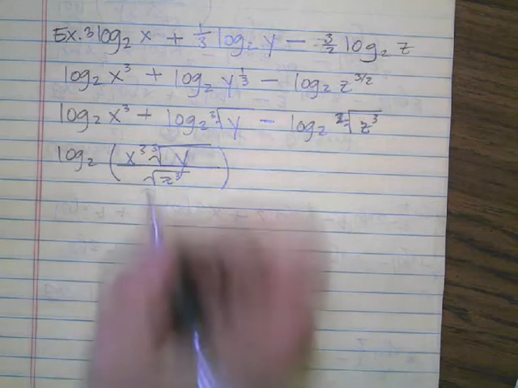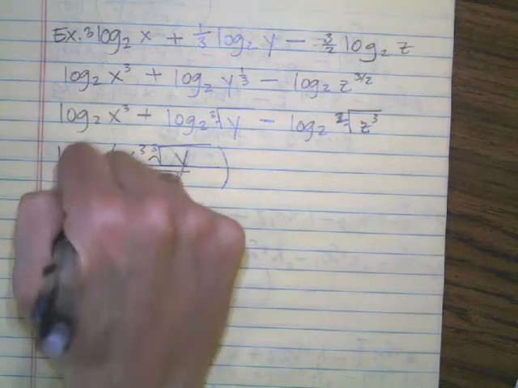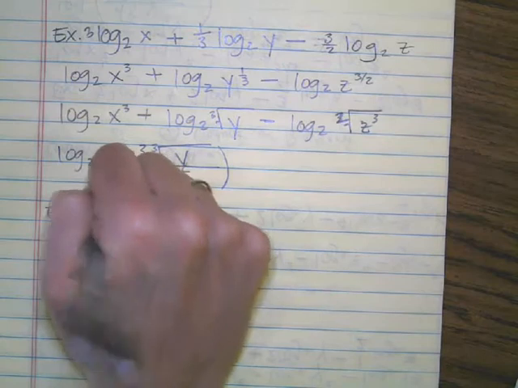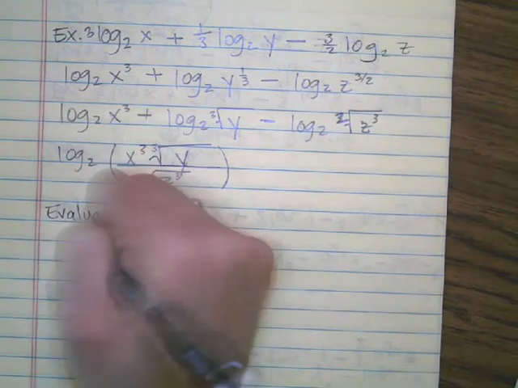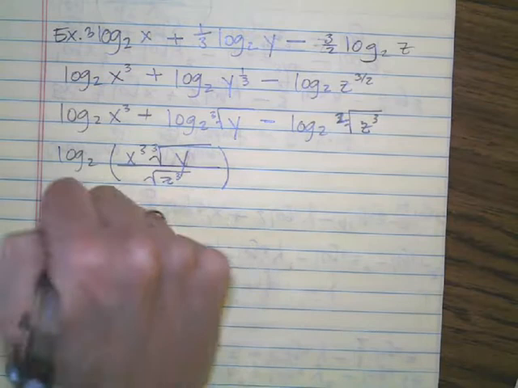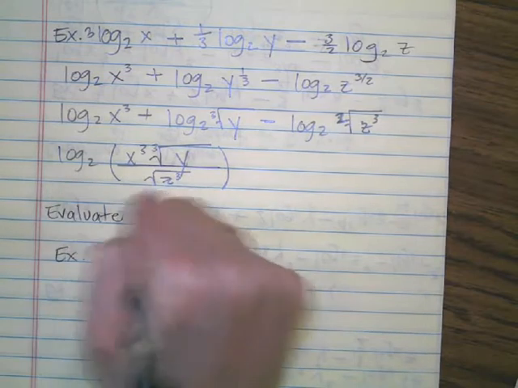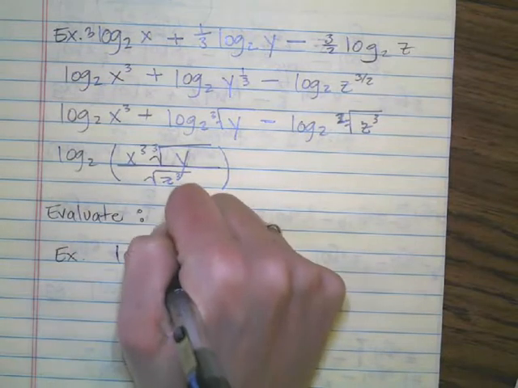Alright, so we're going to talk about evaluating now. There's two different types of evaluating. The first is using the change of base rule. So, for example, if we had log base 2 of 7.